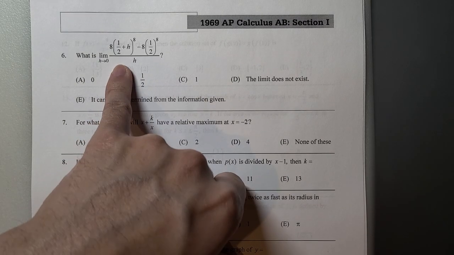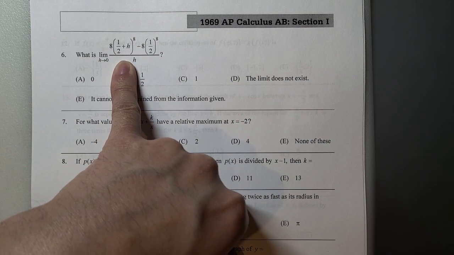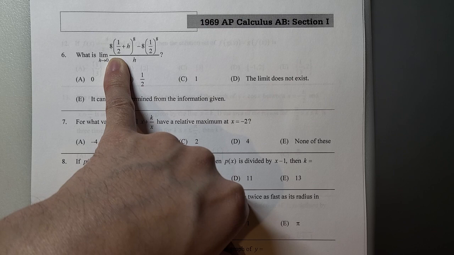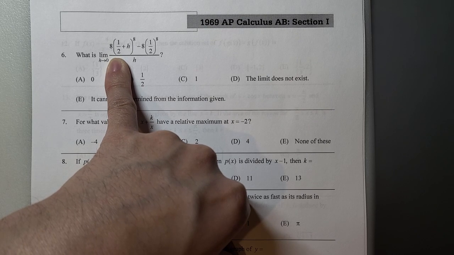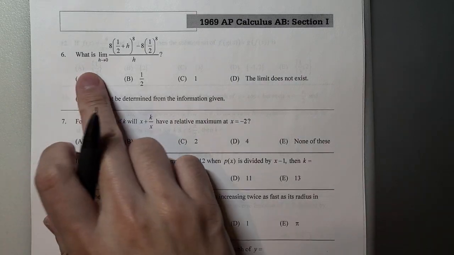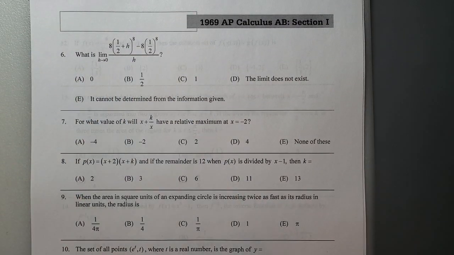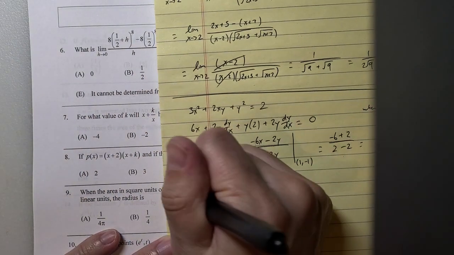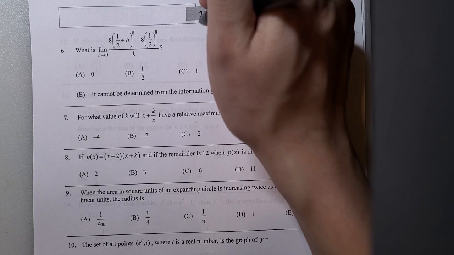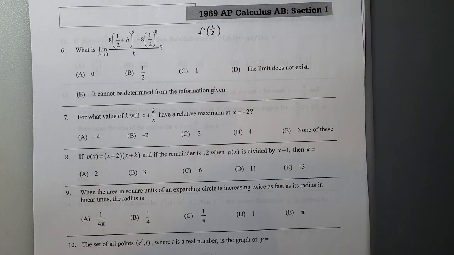Or do you recognize that this looks like the limit definition of the derivative? Hopefully you do recognize that. After we tried just plugging it in, that clearly didn't work, or it's indeterminate, so we have to try something else. But we recognize that this looks like a derivative, and it's actually asking us about f prime of half.